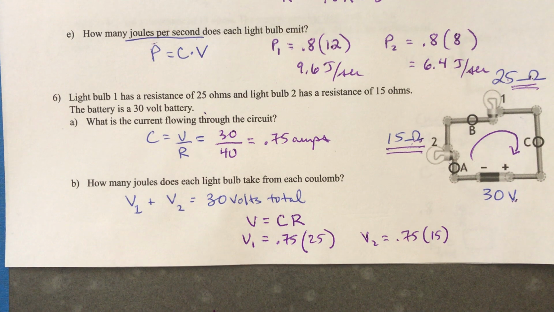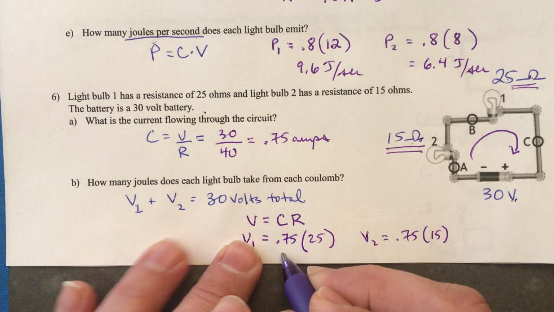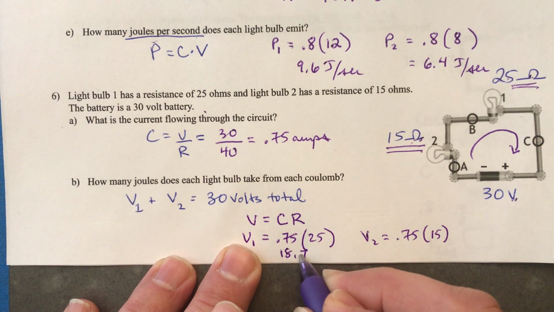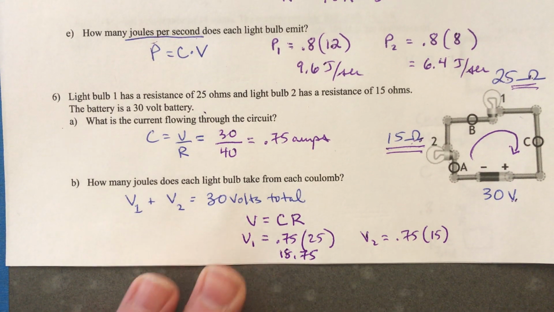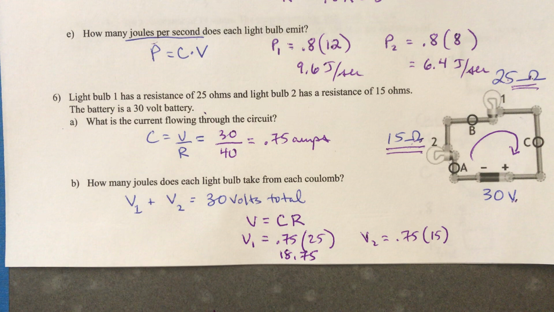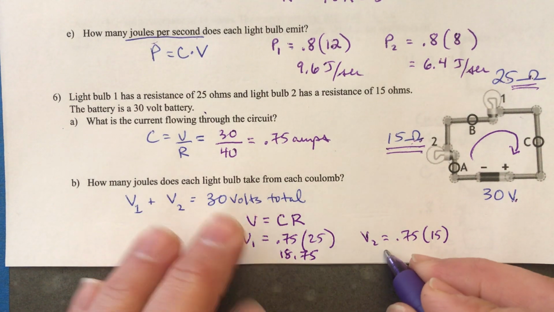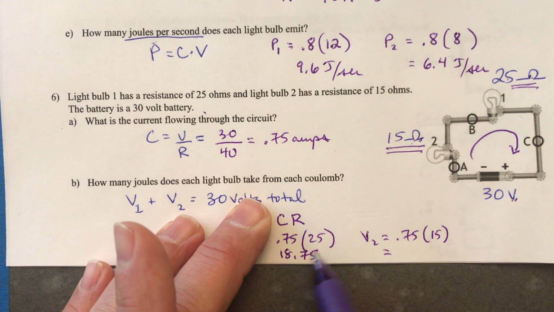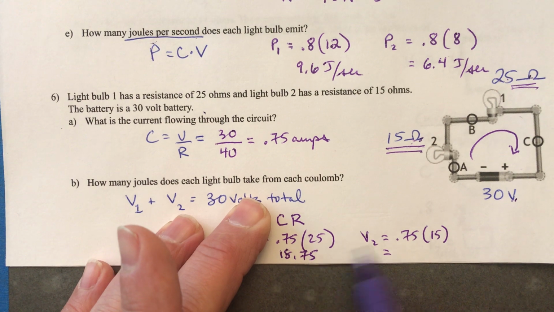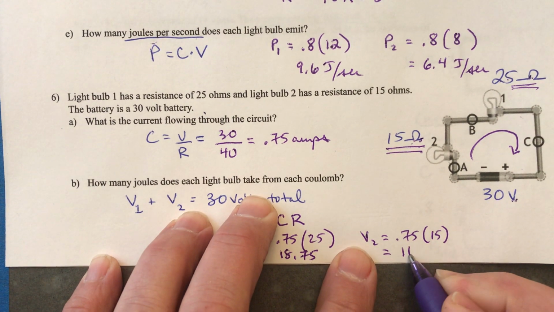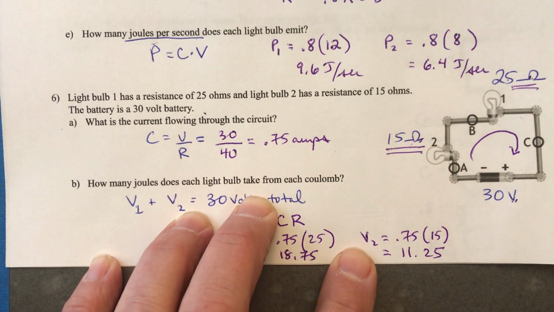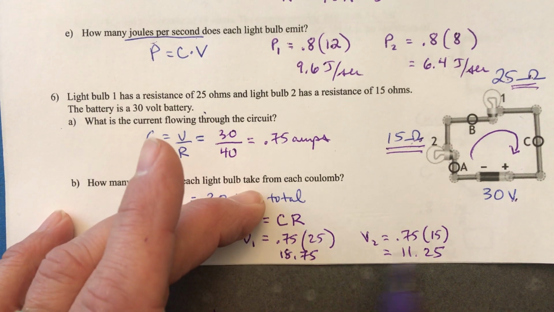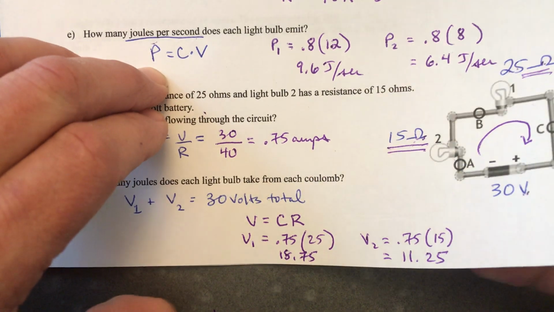So if you multiply these two, the voltage drop here is 18.75. And then if you take the voltage drop of the other one, this has to be the difference between 18.75 and 30, and you get 11.25. So these are the two voltage drops.